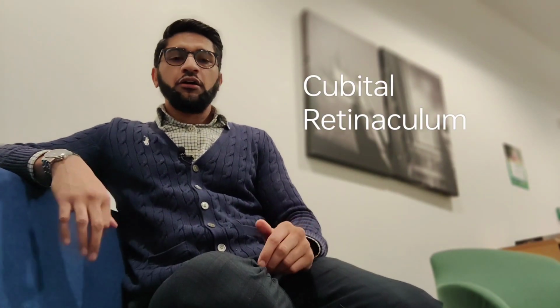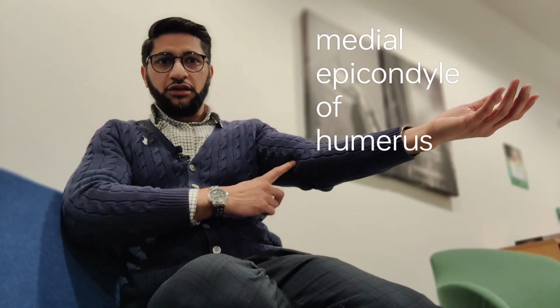And there is actually a ligament that runs over the ulnar nerve, thus forming the cubital tunnel itself, and that's referred to as the cubital retinaculum, also known as Osborne's ligament. Now Osborne's ligament runs from the ulna down across to the medial epicondyle of the humerus. So long and short is we create a little tunnel over here through which the ulnar nerve will pass.